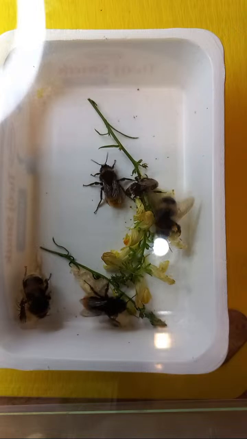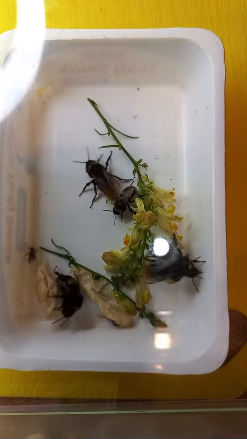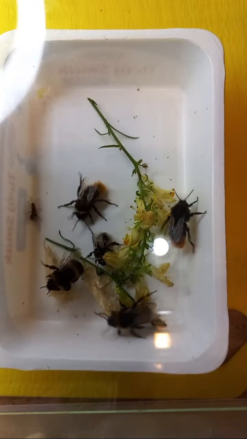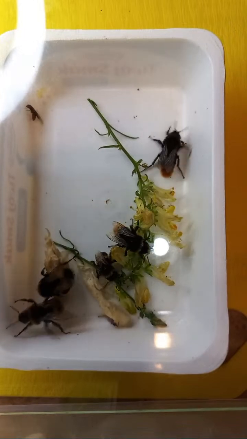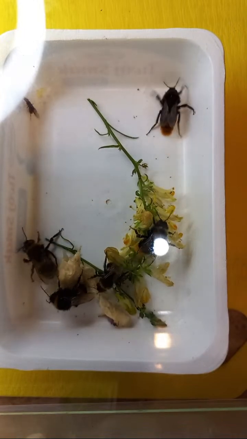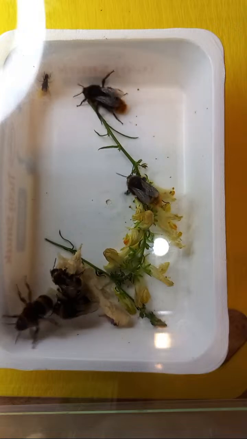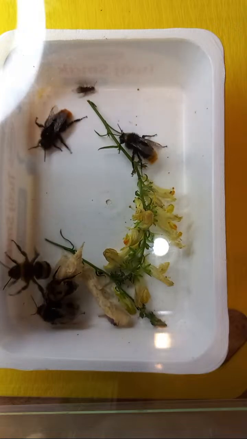Hello friends, I'm very pleased to show you some of my home pets, and these are bumblebees. These are bumblebees sitting in the cage. So today we have a stream from the cage with bumblebees.